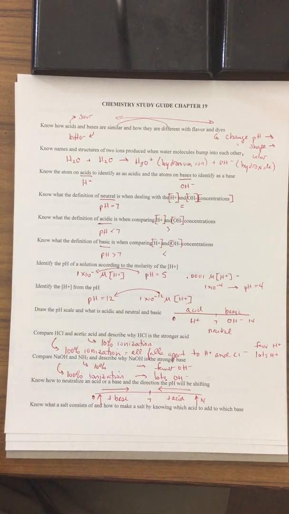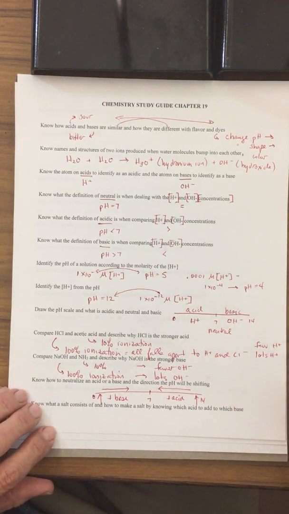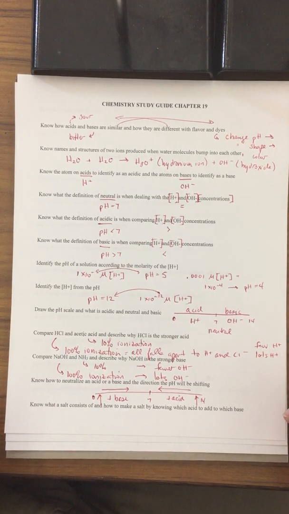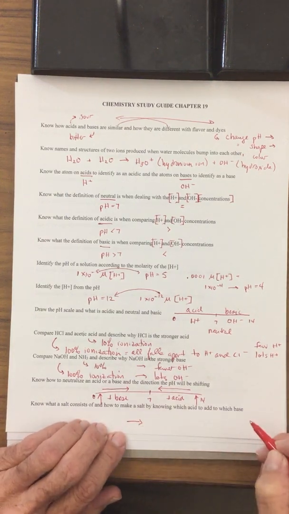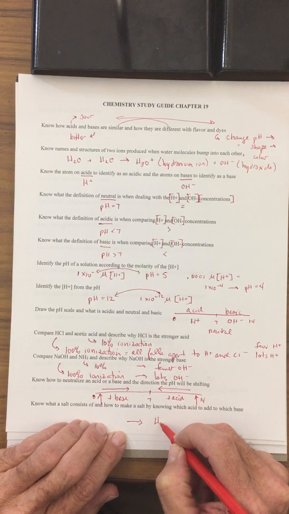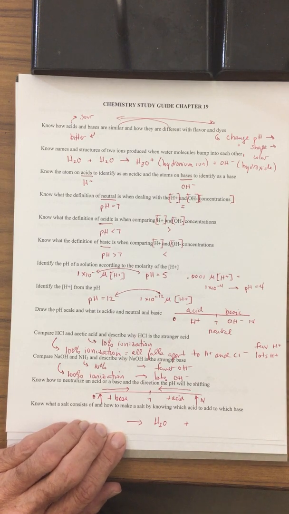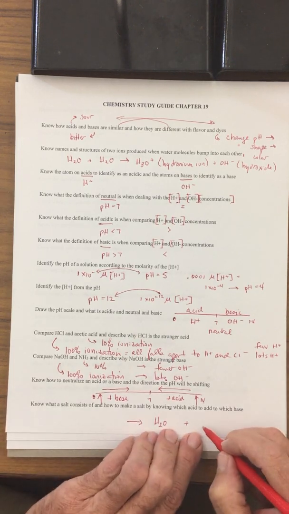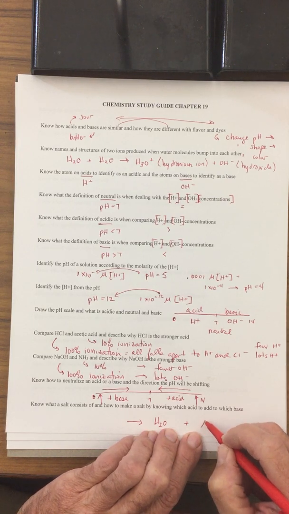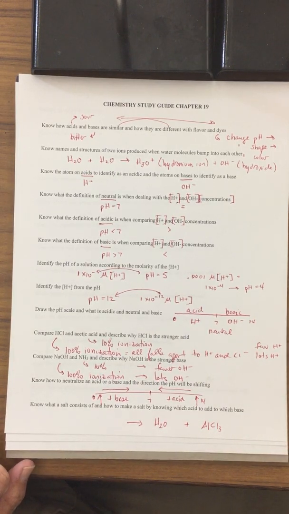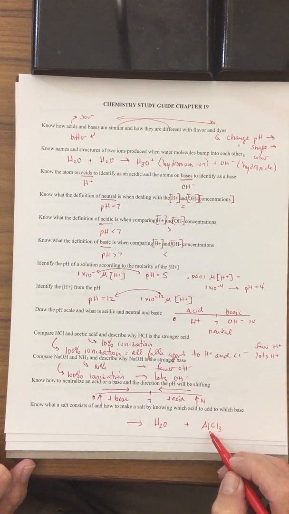Know what a salt consists of, and how to make a salt by knowing which acid to add to which base. If you remember, a salt is produced from a neutralization reaction. With a neutralization reaction, we get the products of water, and we get our salt, which is some type of ionic compound with a positive ion and a negative ion. Let's do, for example, aluminum chloride, AlCl3. If you remember, these molecules are going to fall apart.